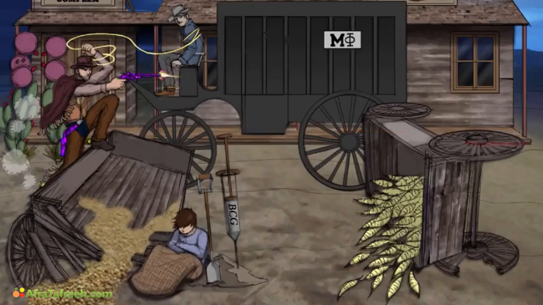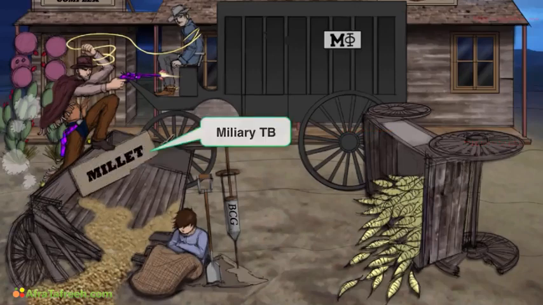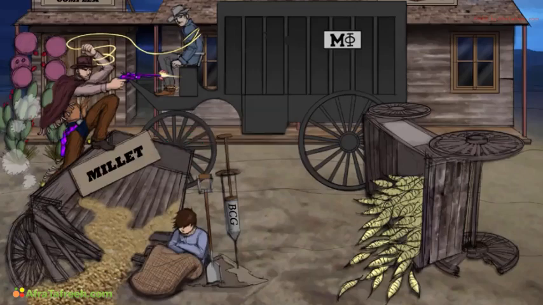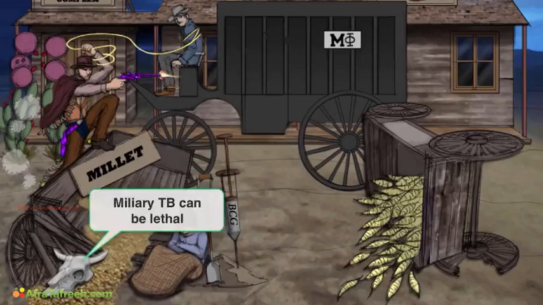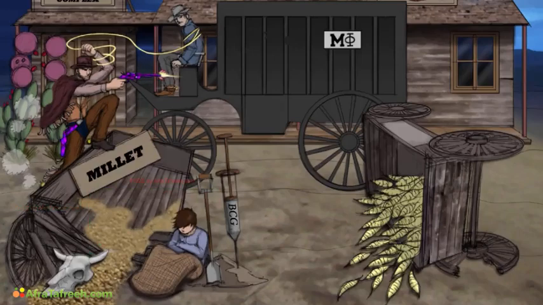Millet was a grain that was consumed in the days of the Wild West, so it fits well here. We'll also put a sign in the grain that says millet, so you don't forget it. And to associate miliary TB with being a potentially lethal infection, we're going to put a cow skull here on top of the seeds. A grim reminder of this serious infection. So now we've covered 2 of the 3 paths a primary infection can take.